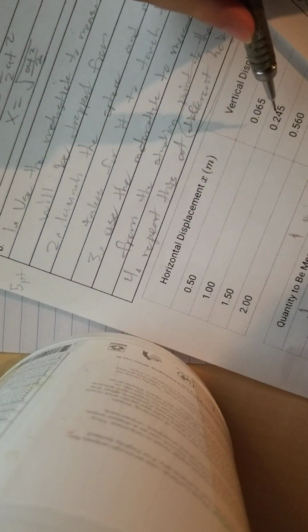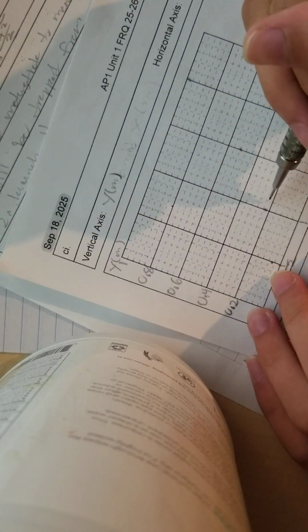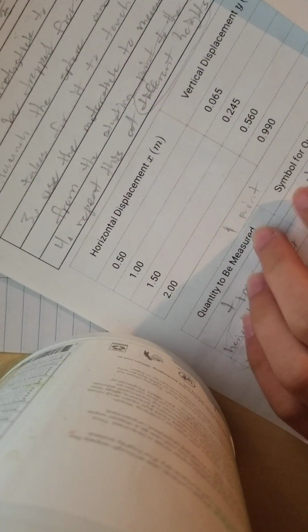For part C I, as I just said, the vertical axis will be y and the horizontal axis will be x, in meters and meters. And you need to graph the points. As you can see here, we are given 0.5, 0.65, which I graphed here. 1 and 0.245, which I graphed here. 1.5 and 0.56, which I graphed here.